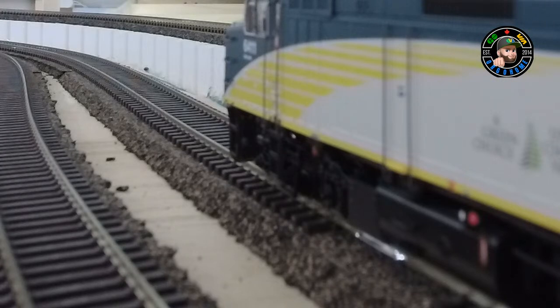Yep, yeah, I guess you could say at some points I am looking up at the locomotive, which is fine because when you have Rapido, you want to be able to see that under loco and car detail, right?